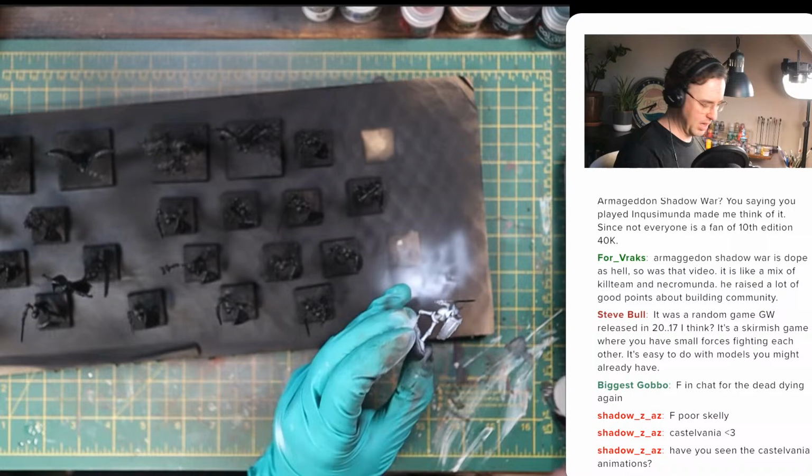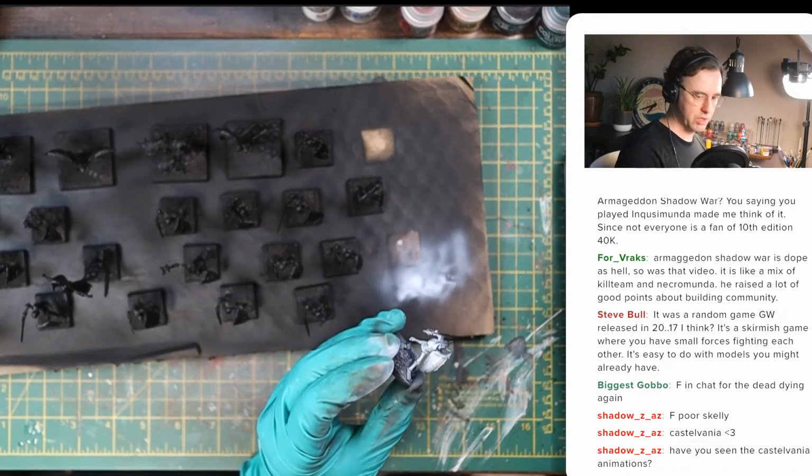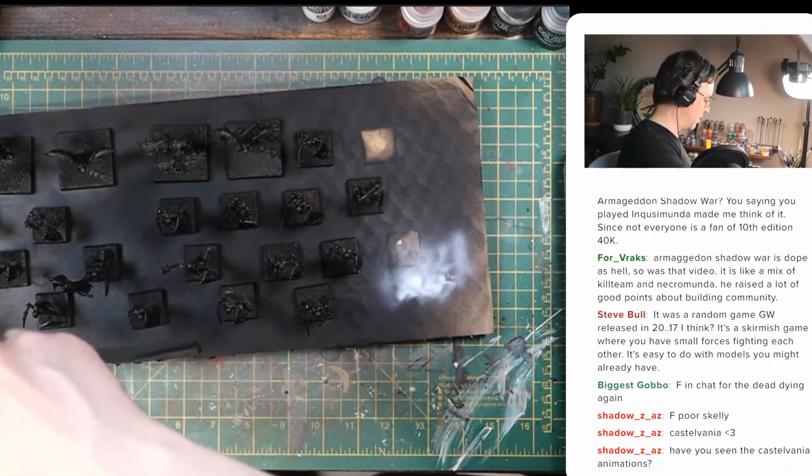I'll tell you what, Liquitex white through an airbrush is just an absolute revelation. It's absolutely gorgeous.